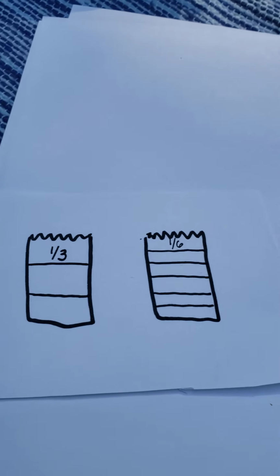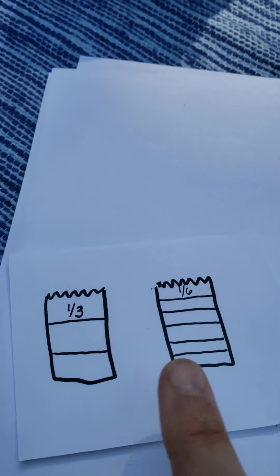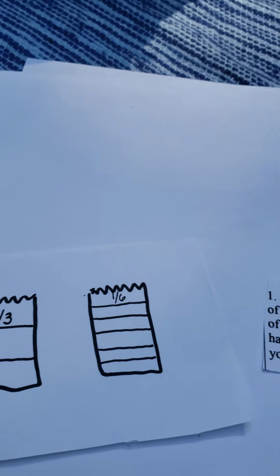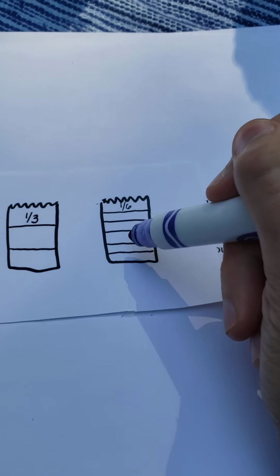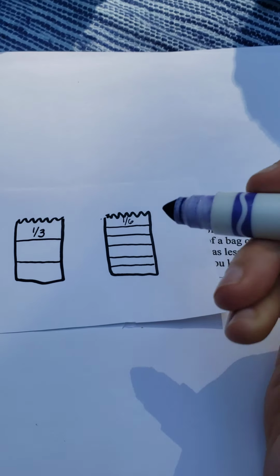Jerry is drawing, and he has drawn an area model. 2 bags the exact same size. 1/3 is here. It's cut into 3 parts, 1/3, 2/3, 3/3, and 1/3 is represented up there. The next is representing 1/6, which is Catherine's. 1/6, 2/6, 3/6, 4/6, 5/6, 6/6, and 1/6 is represented.